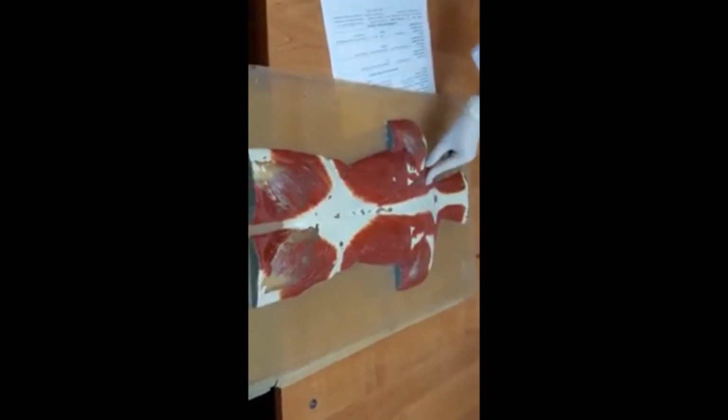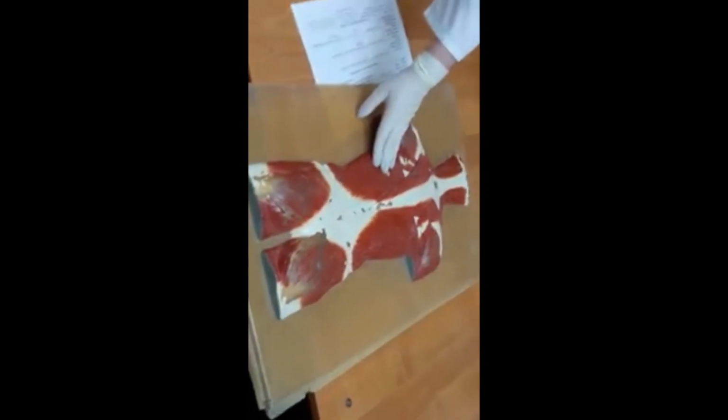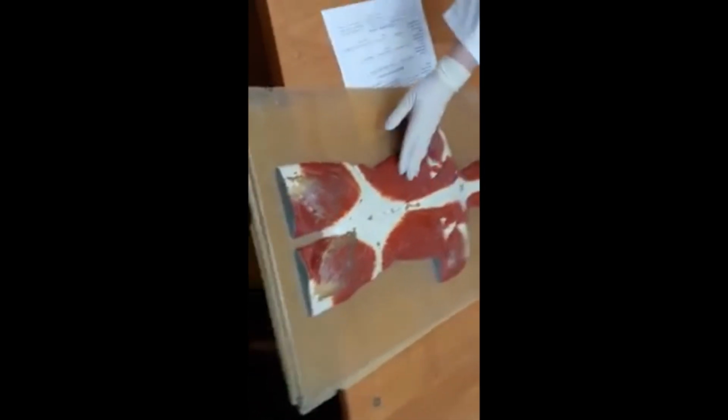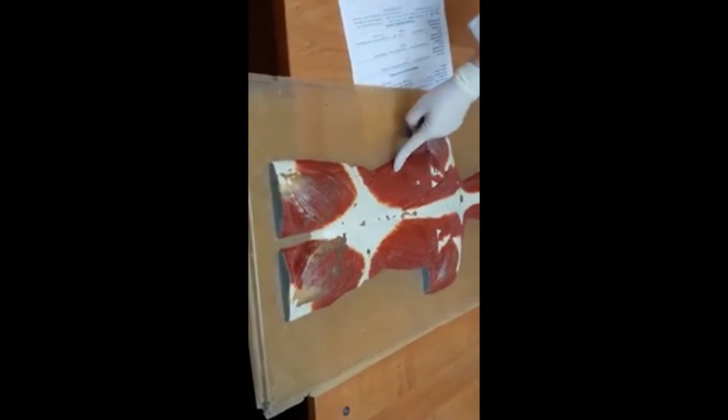Muscles of the back. The muscles of the back consist of the superficial and deep muscles. Superficial muscles: musculus trapezius, a large muscle, and another large muscle, musculus latissimus dorsi. The first layer includes two superficial muscles.